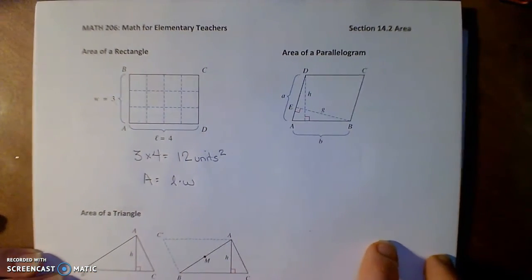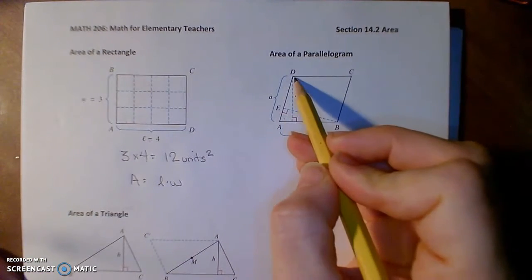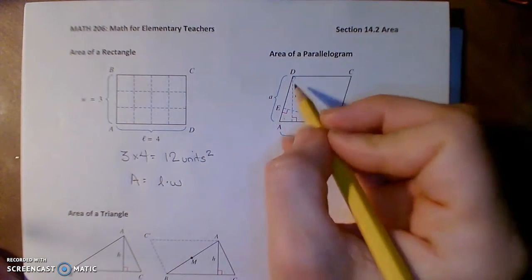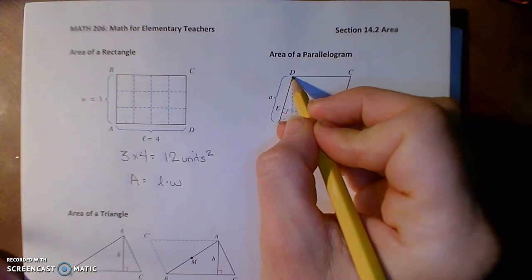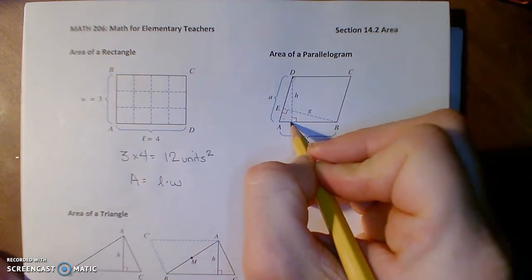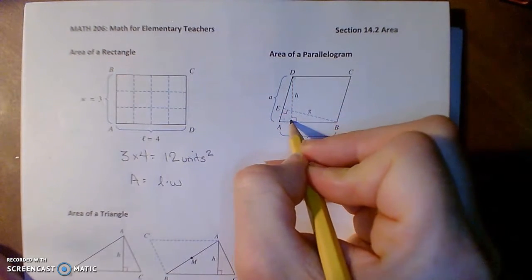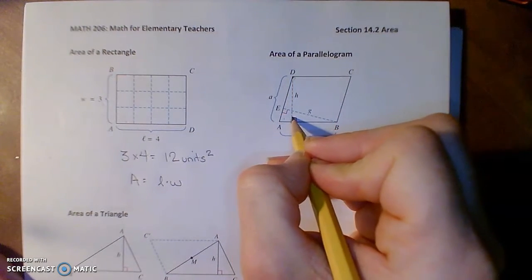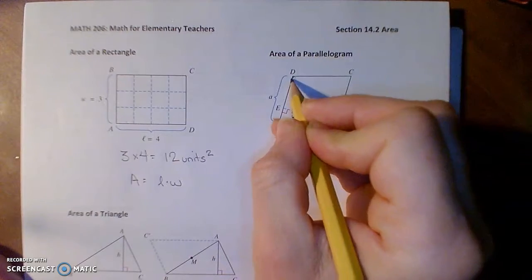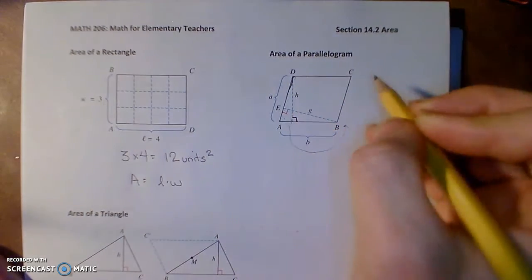Now, what about a parallelogram? Here's what you want to imagine doing. You chop off one triangle from the side of your parallelogram by drawing in the altitude. Now you have a 90-degree angle here. And now you take this triangle and move it over to the other side.